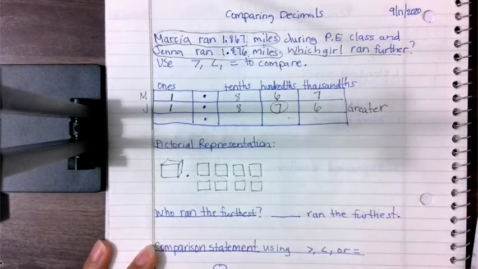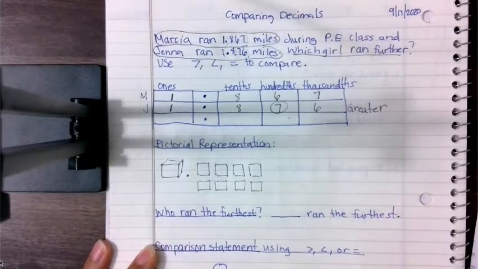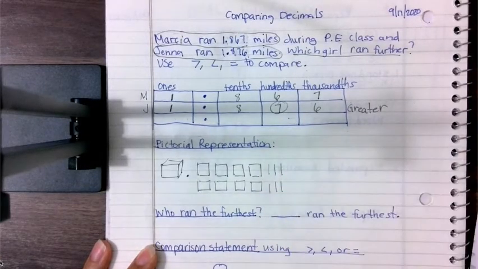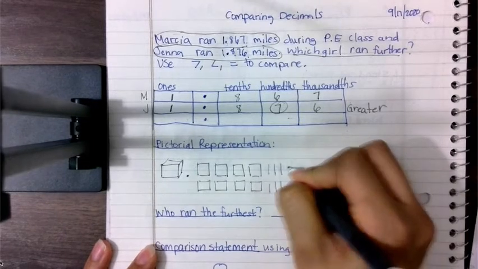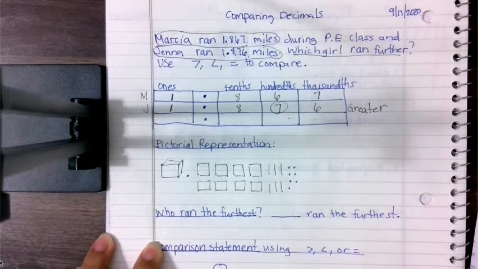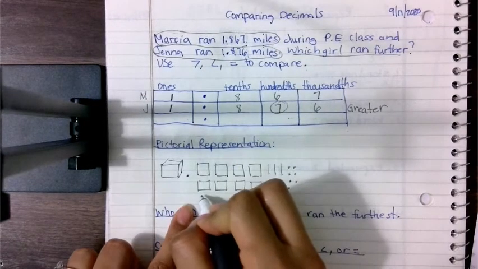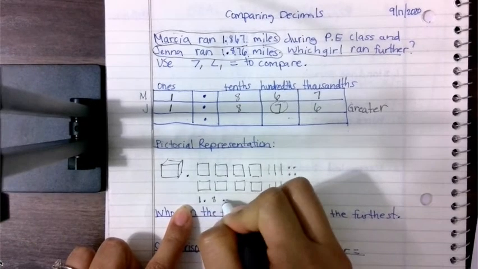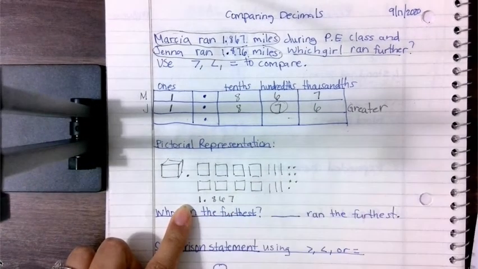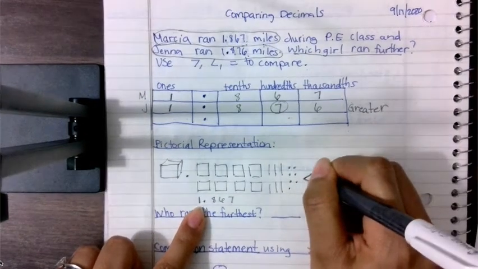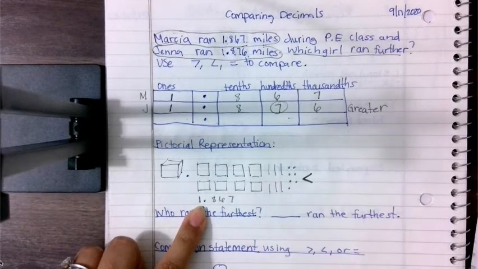Then I have 6 longs. And finally, 7 units. And I'm going to write the number right underneath. 1 and 867 thousandths, which is less than, Marcia's is less than Jenna's.